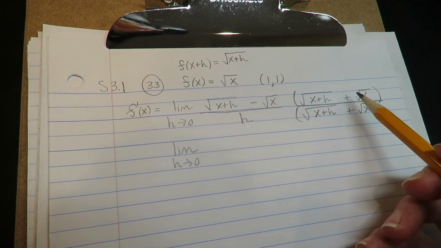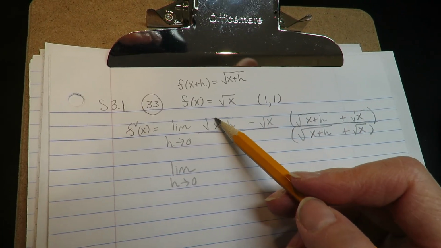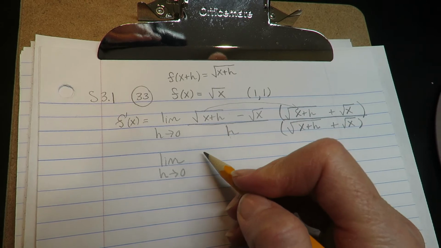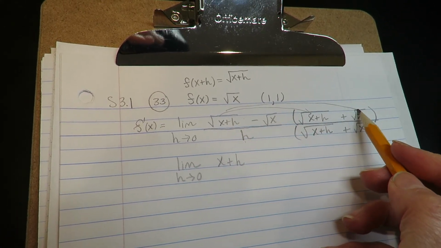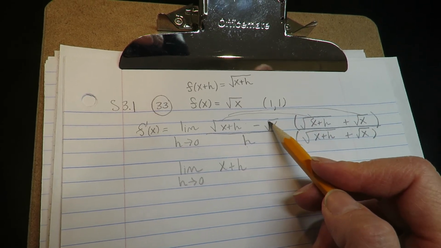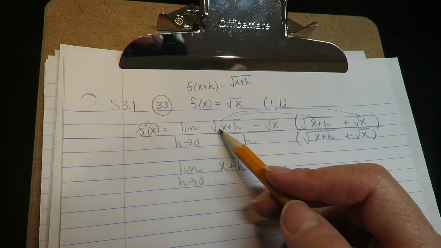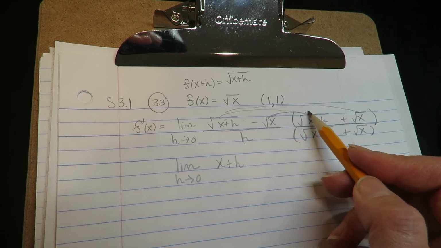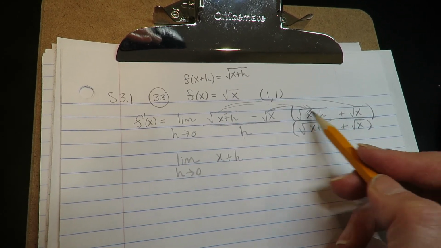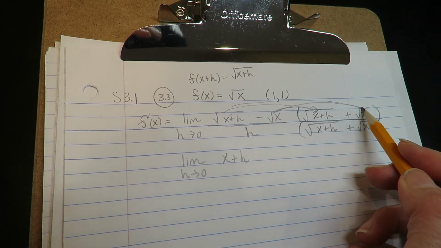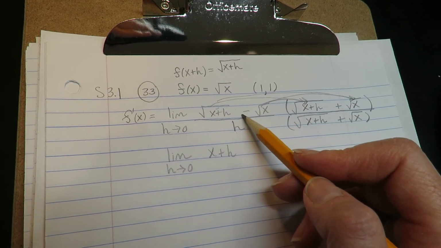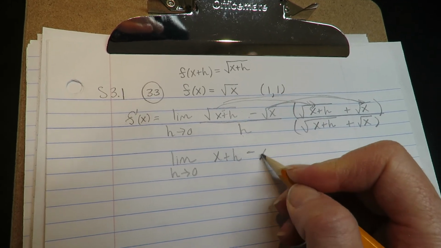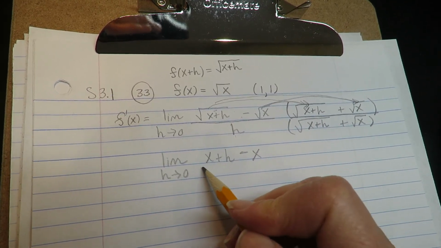Alright, so now I'm going to FOIL. The middle term will cancel when I FOIL. So this times this becomes this. This times this will be one of the middle terms, which will be radical x plus h, but then you'll have a minus radical x plus h. So those middle terms will cancel, so you just have the outer ones left. So then this times this, just watch that it's negative here. So it comes out as negative x.